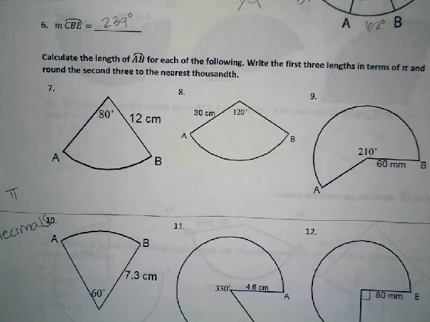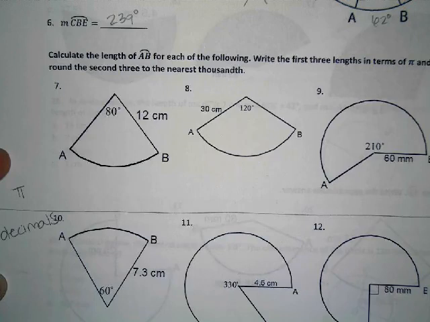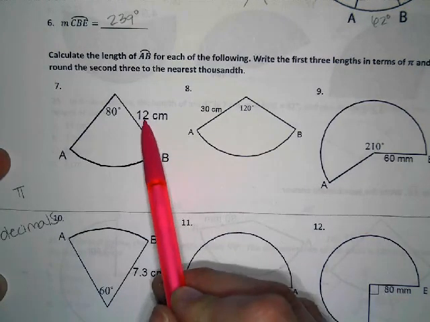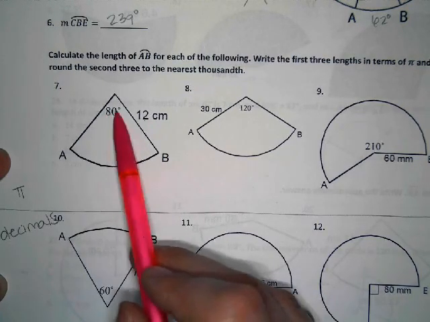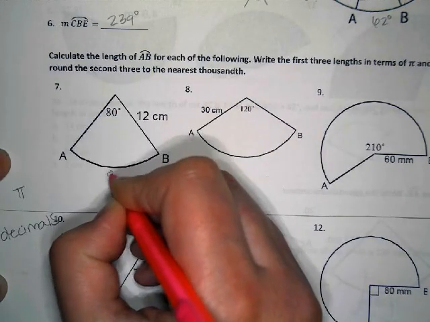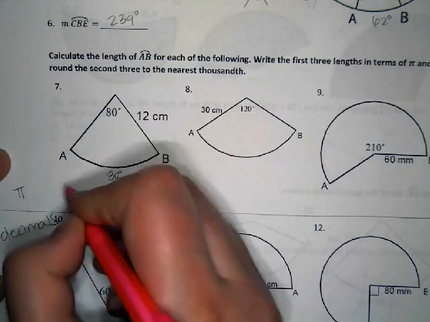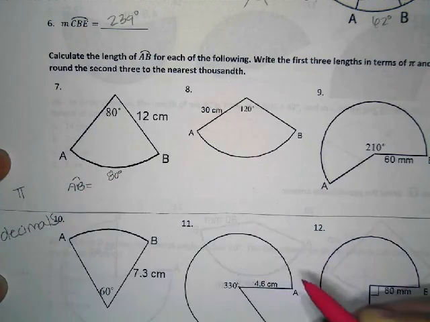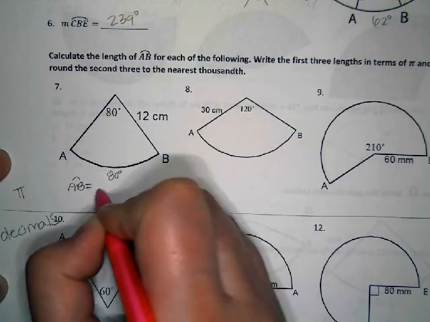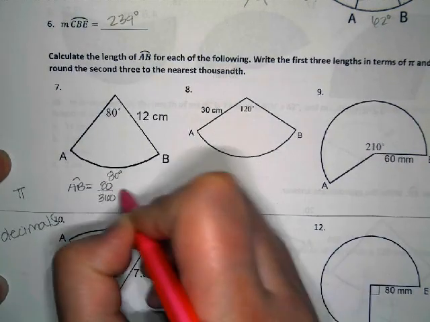All right, so it says that for the first one we have a radius of 12 centimeters. We have a central angle of 80 degrees, which means we have an arc measure of 80 degrees as well. And so the arc length AB is going to be the measure of the arc divided by 360, the measure of the arc is 80, times 2 times pi times what?